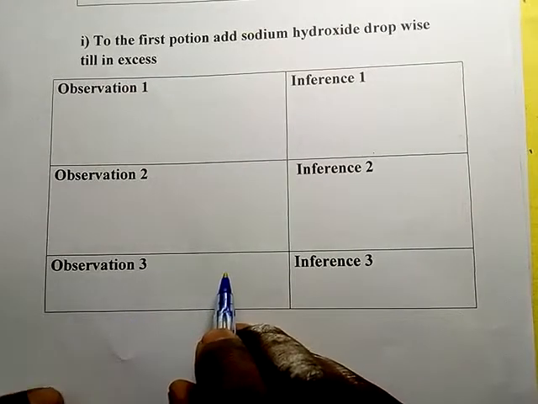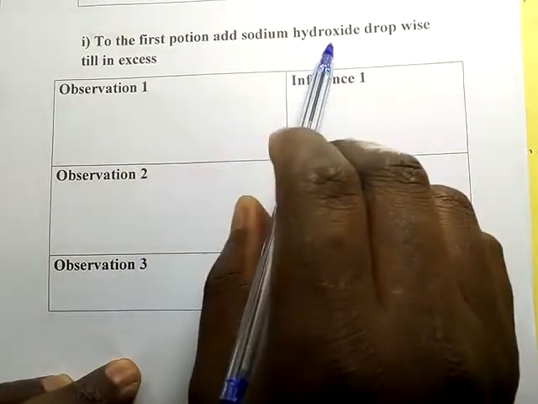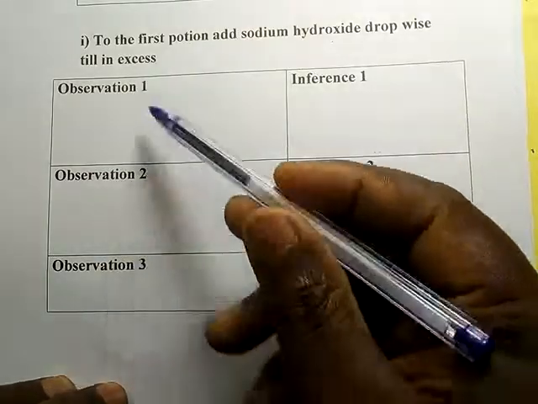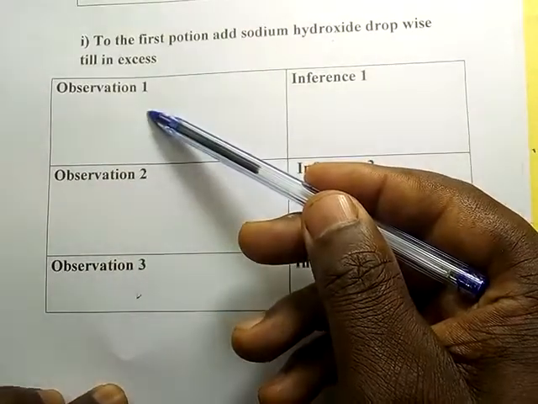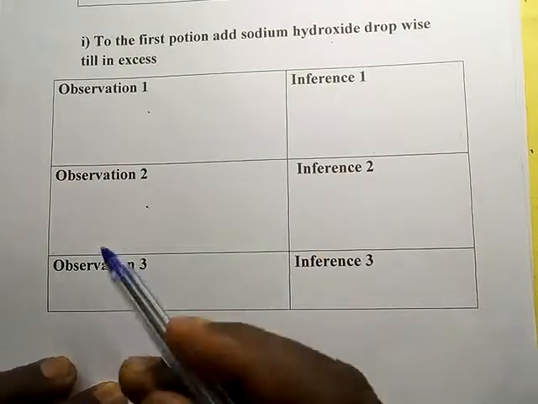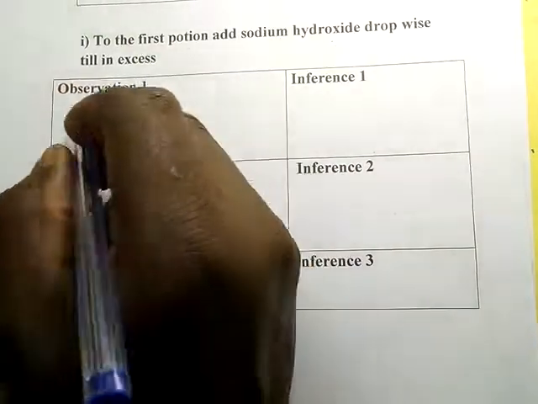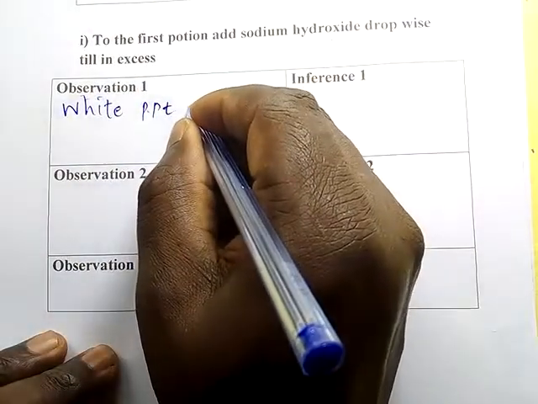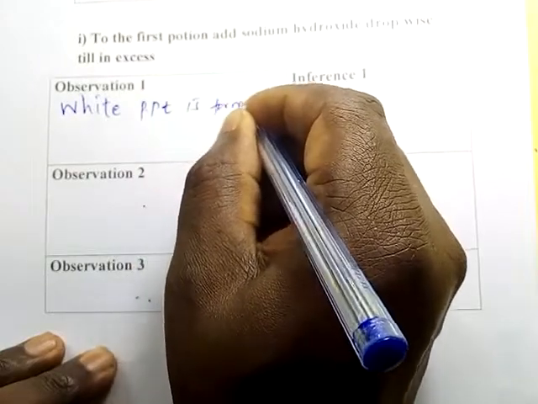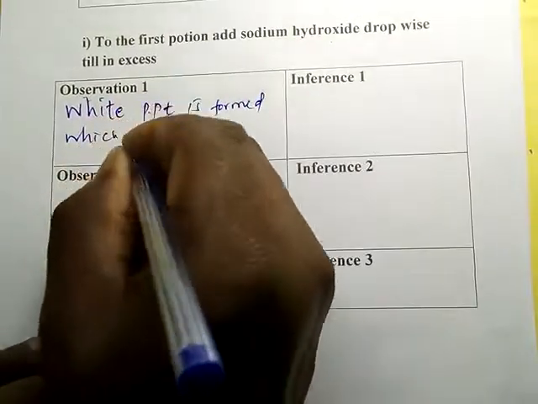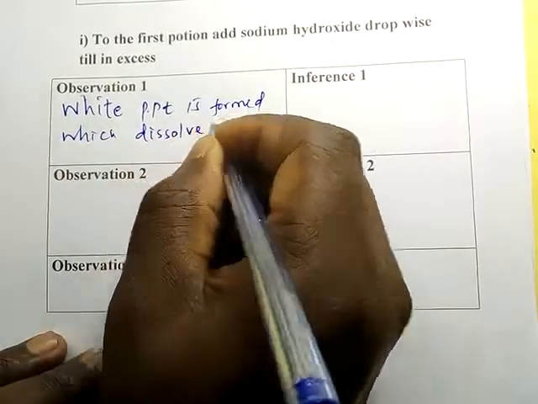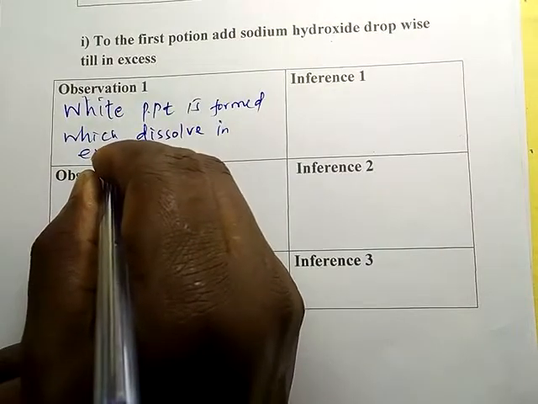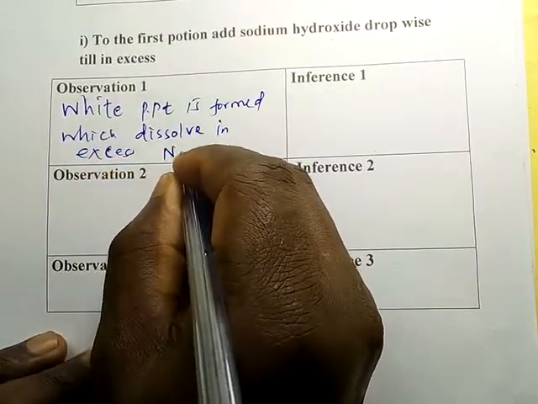Another quick reminder I want to give you is about when we are adding sodium hydroxide dropwise until in excess. Here we expect 3 observations, because either the first observation will be there or the second or the third. So here, a white precipitate is formed which dissolves in excess sodium hydroxide.